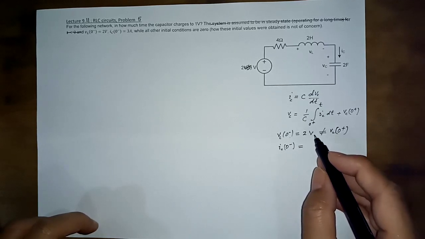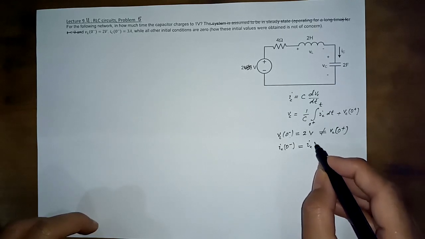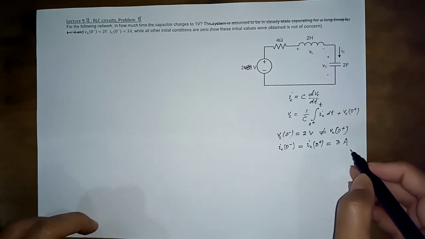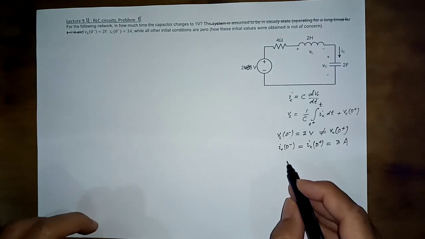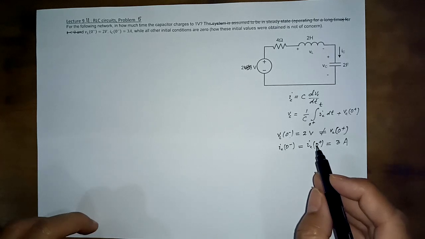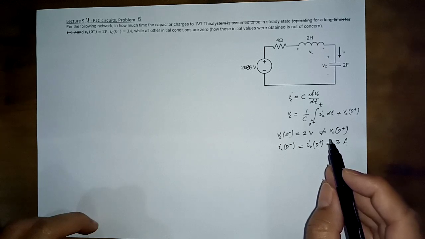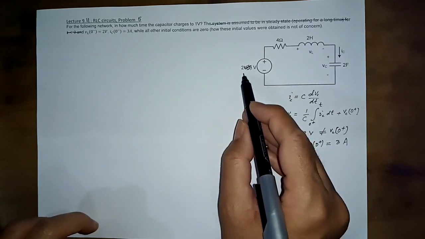But we know this circuit configuration is in series, so this is also the inductor current. Therefore, IC at 0 minus and IC at 0 plus are the same value, and they are 3 amperes. In this circuit, before t equals 0, VL at 0 minus is 2 volts and IC at 0 minus is 3 amperes. Okay, now I start making some sense of why this ut is important.